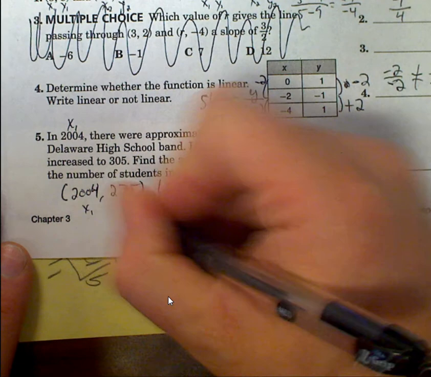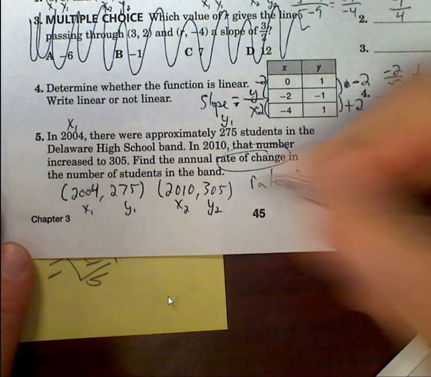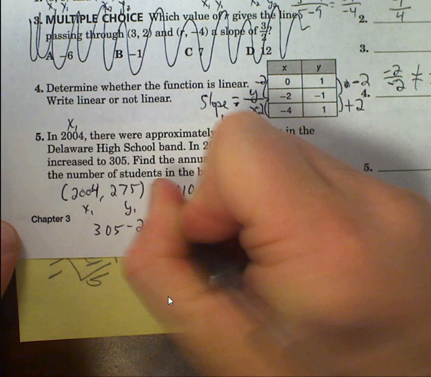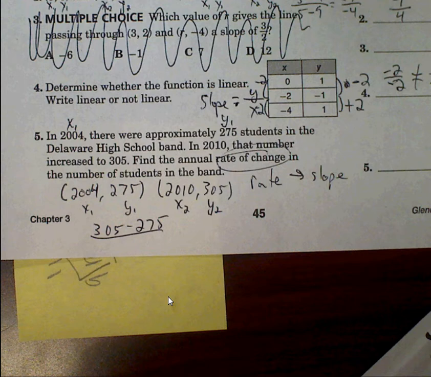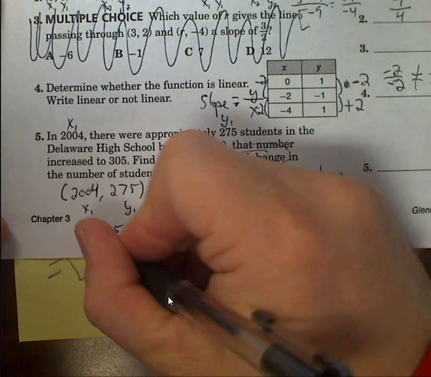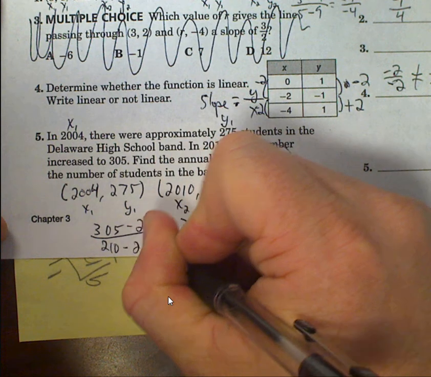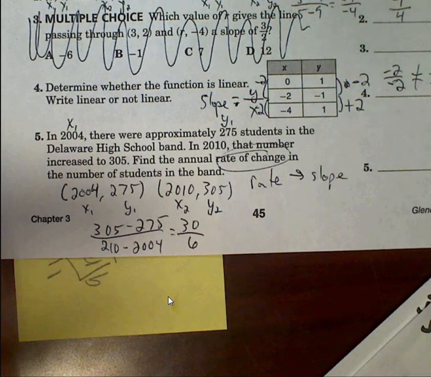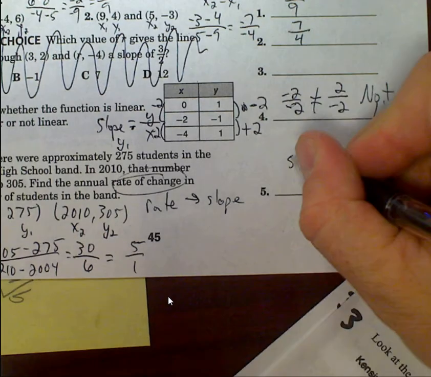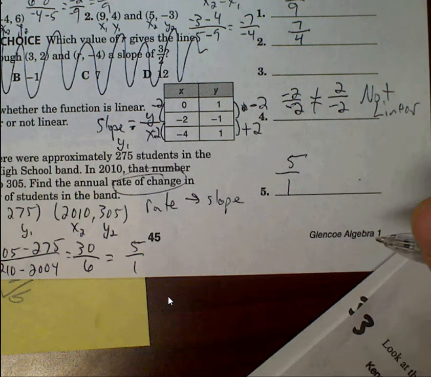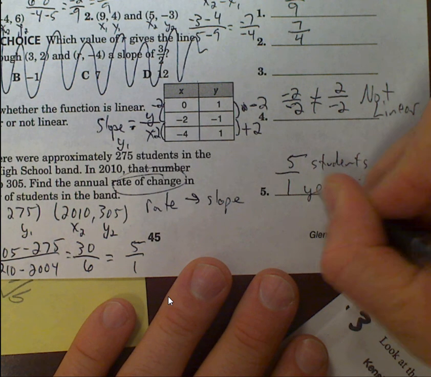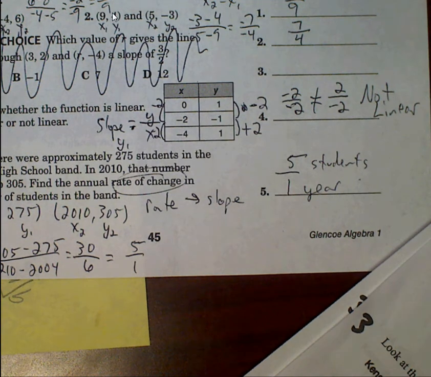So, x1, y1, x2, y2. I would have 305 minus 275. 305 minus 275 would be 30. And then I would have 2010 minus 2004. That's 6. 30 over 6 would be 5 over 1. So my rate would be 5 over 1. So what does this really stand for? There will be 5 students per year. Every year we increase by 5 students.